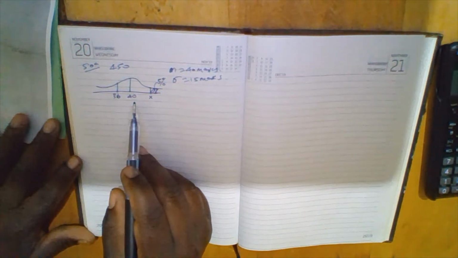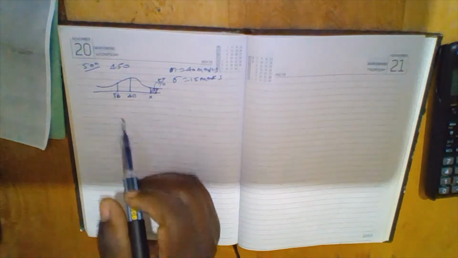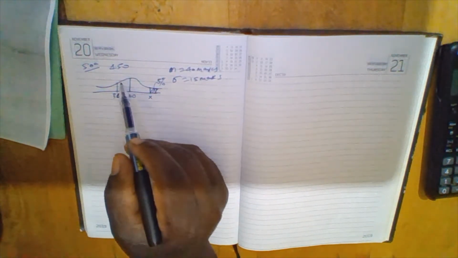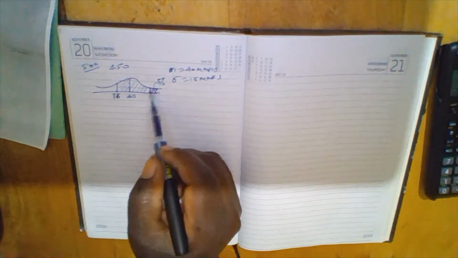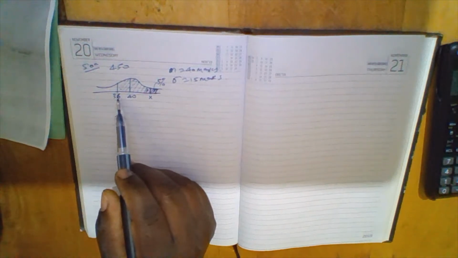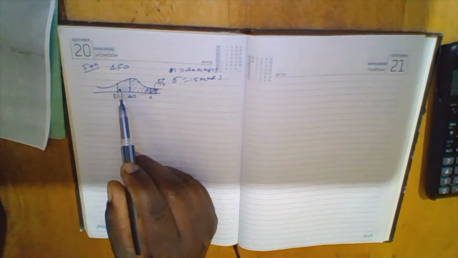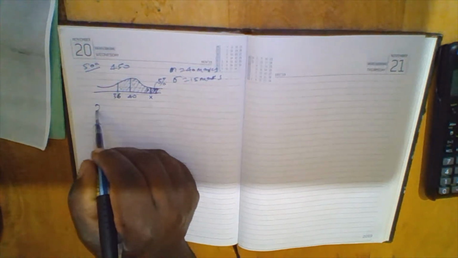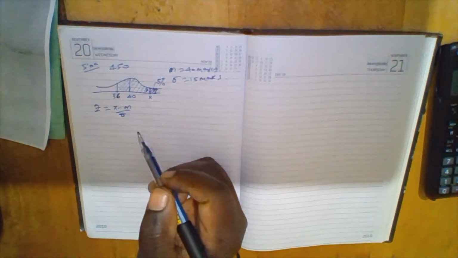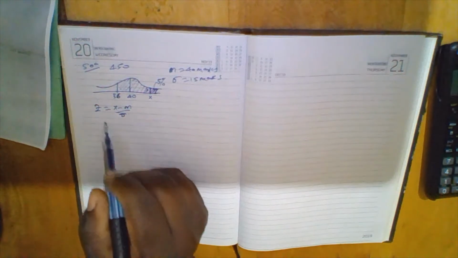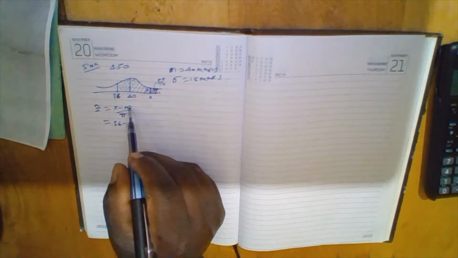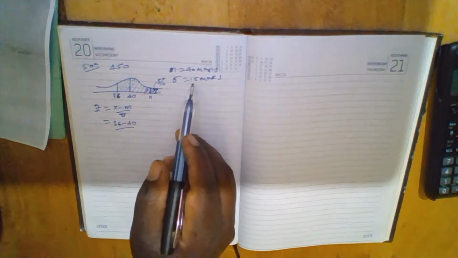Now they want us to find the number of candidates who passed the exam. Remember that this 36 is the pass mark, so the candidates who passed the exam are in this shaded area. Now we are going to convert this normal distribution into the standard normal distribution by using this formula: Z equals X minus mean over standard deviation. X here is 36, so we have 36 minus the mean 40, all over the standard deviation, which is 15.